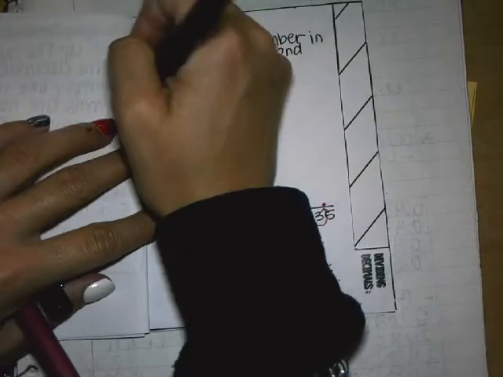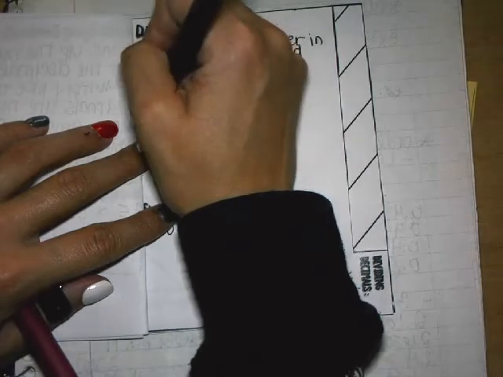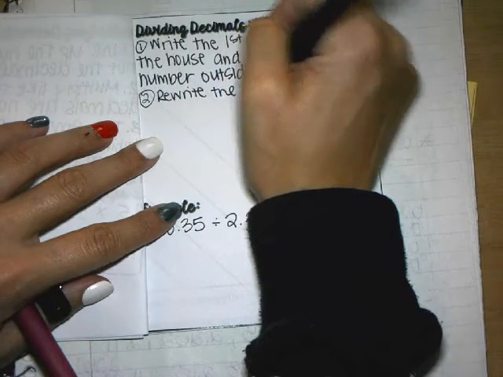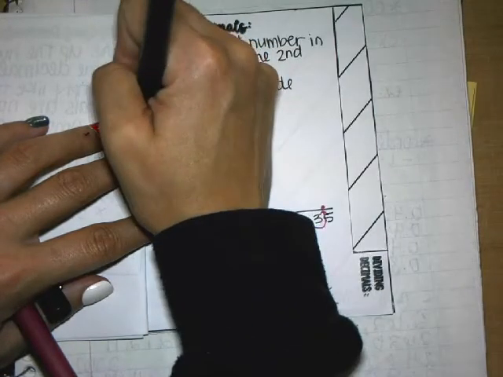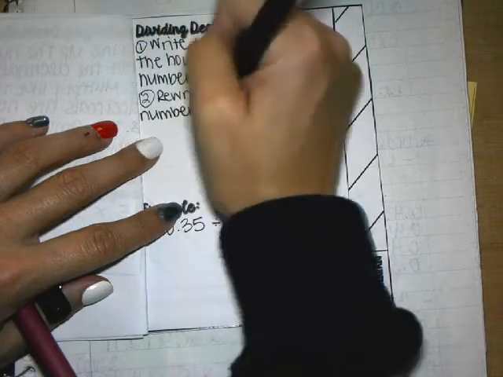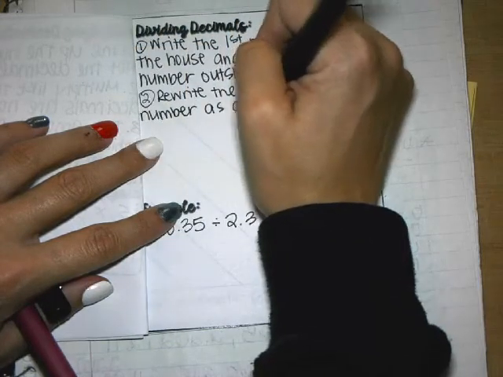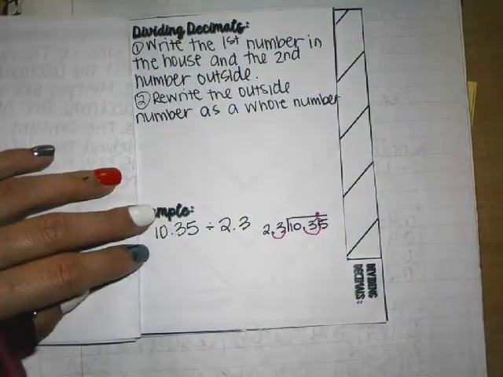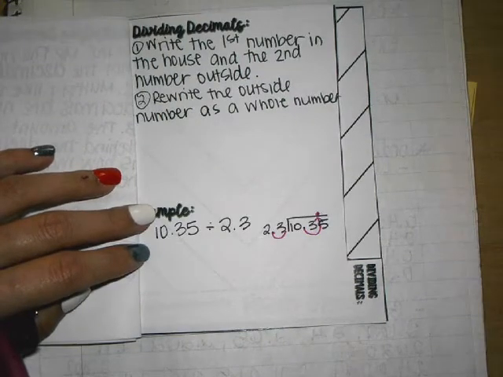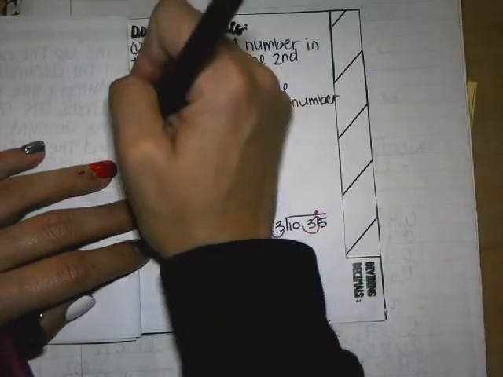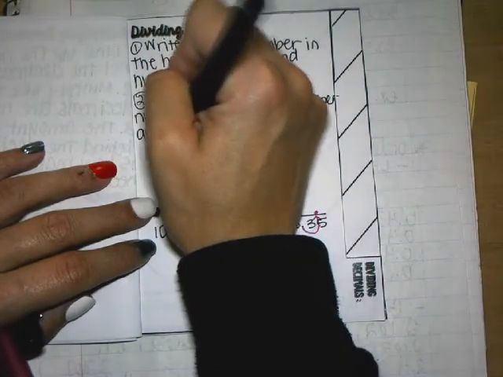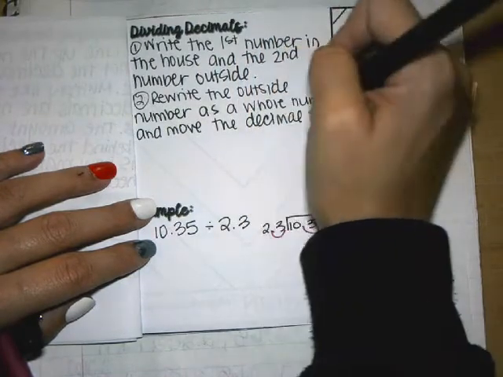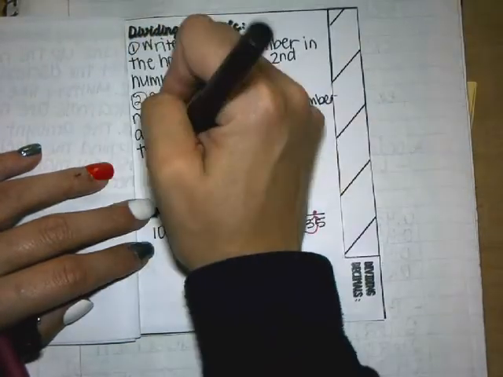So step 2. Rewrite the outside number as a whole number and move the decimal on the inside as needed.